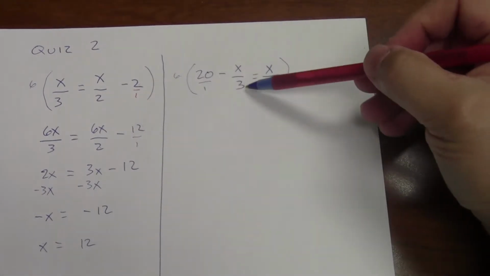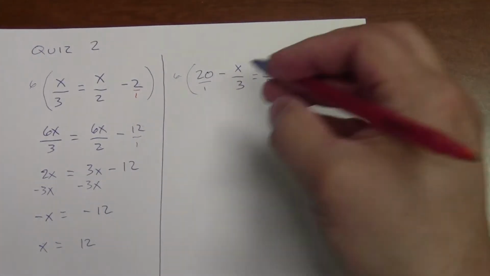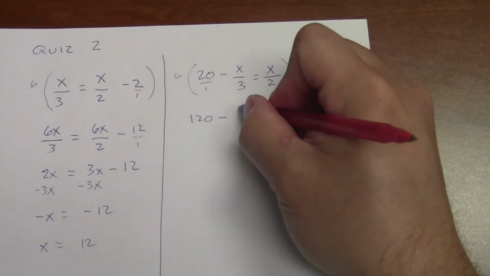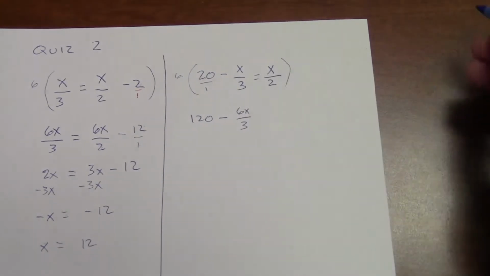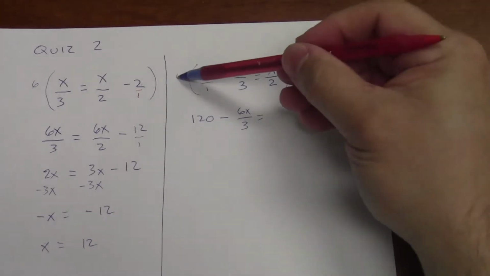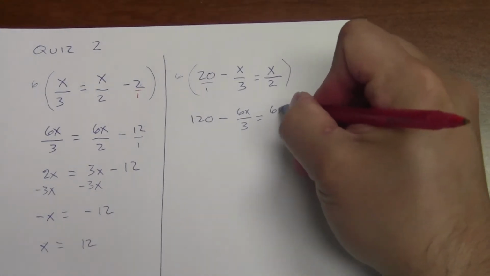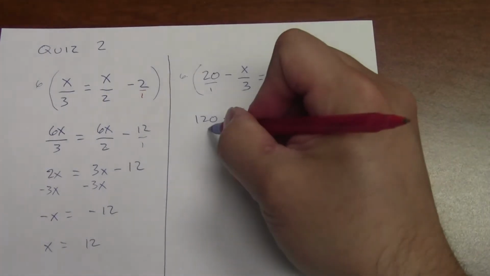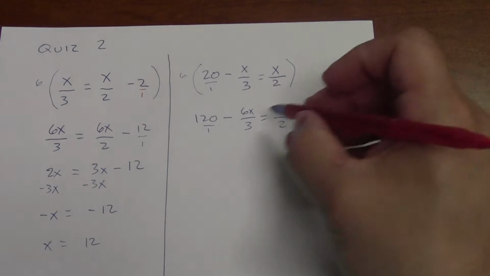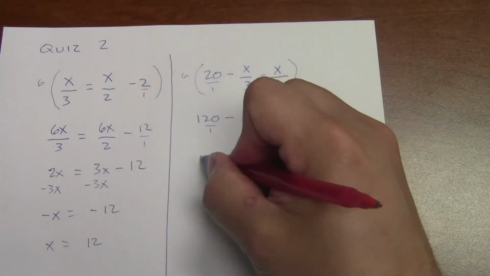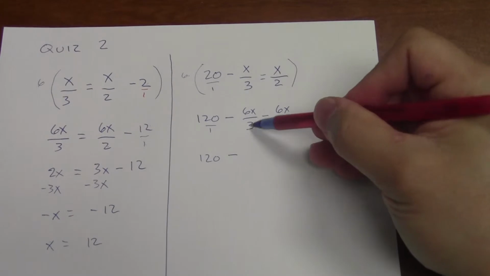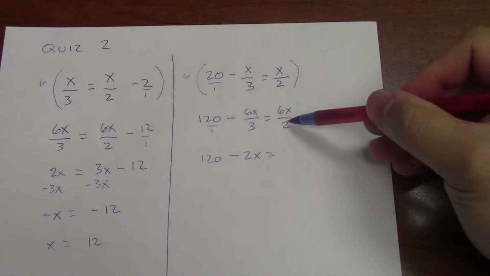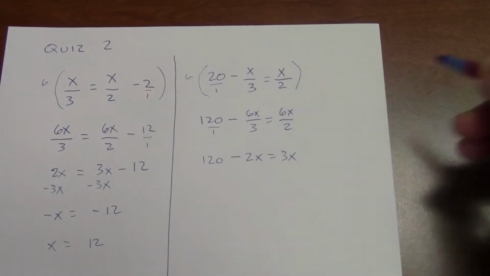And then we can go ahead and divide it back out. So 6 times 20 is 120 minus 6 times x is 6x over 3 equals 6 times x, 6x over 2. Now I can go ahead and divide everything back out. That was really over 1, right? So 1 divided into 120 is 120 minus 3 goes into 6 2 times, so that's 2x equals 2 goes into 6 3 times, so that's 3x.